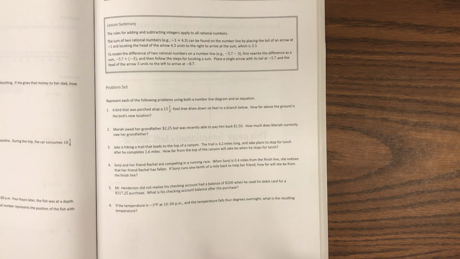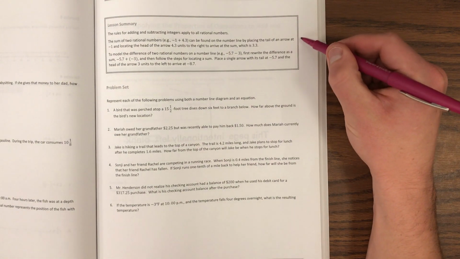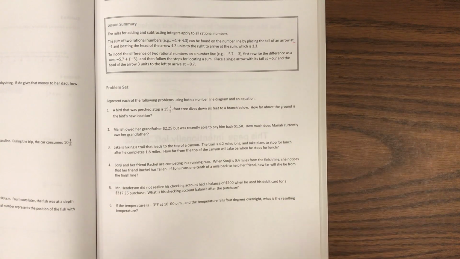So we always start at 0 and then go to negative 1, and then from there we would go 4.3 units to the right. So this set of directions right here actually sort of skips what we always do as the first step, which if you're super confident with your number line skill, I suppose you could do that on a regular basis, but not on a test or a quiz. Please do it the way that we've been practicing in class.